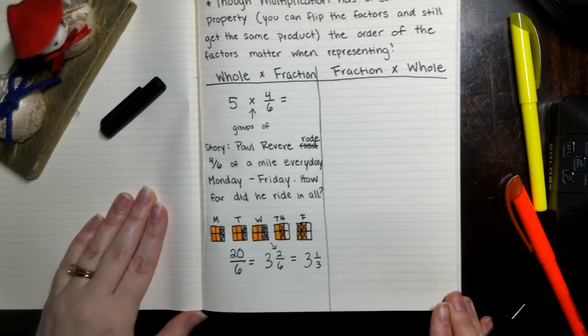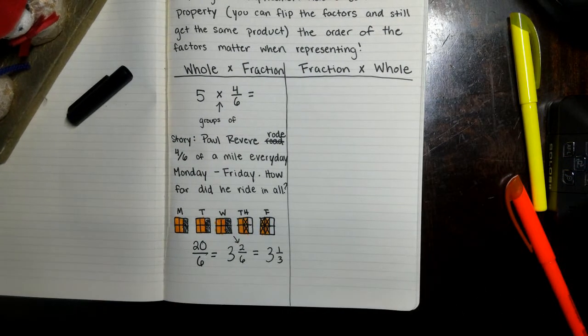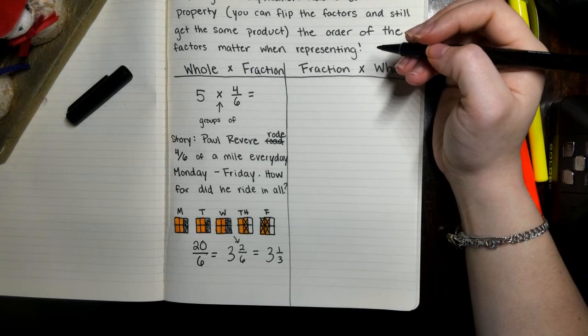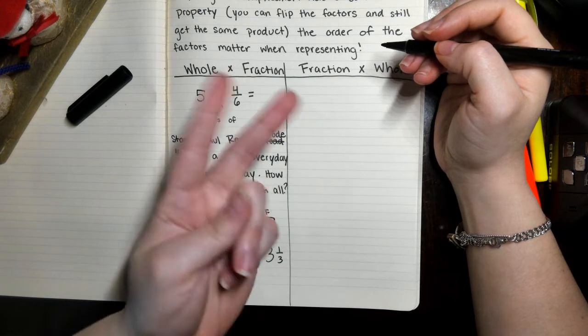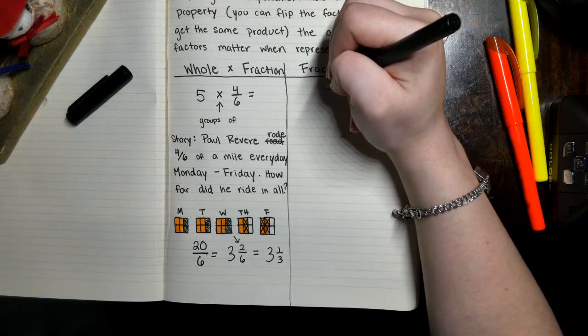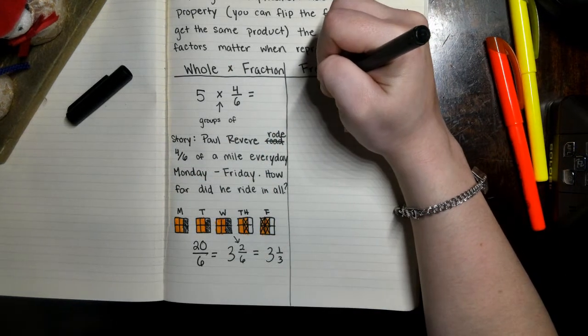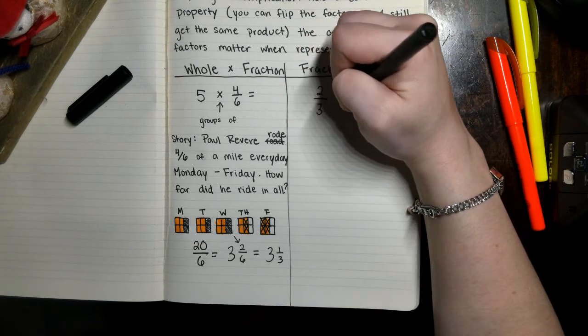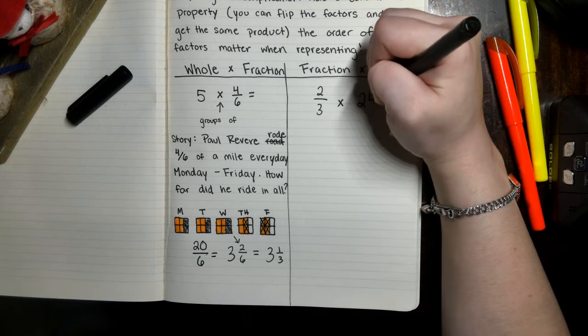All right, scooch it on over to fraction times whole. So this one, even though, again, you can flip multiplication, it's going to be a little different how we model it because we're going to put the fraction first. We're going to put 2/3 times 24.